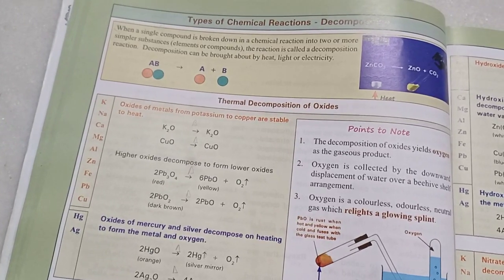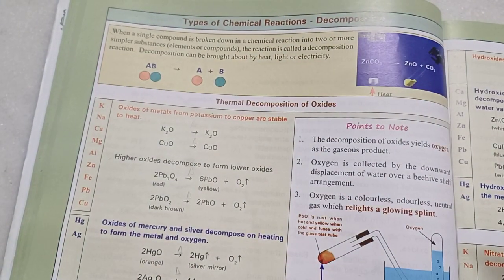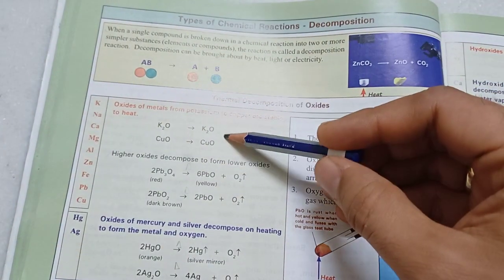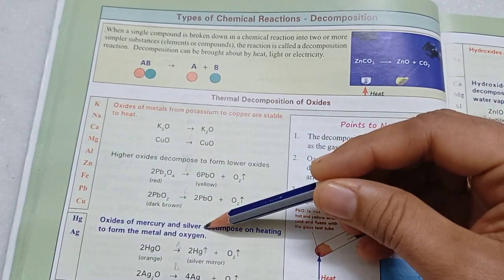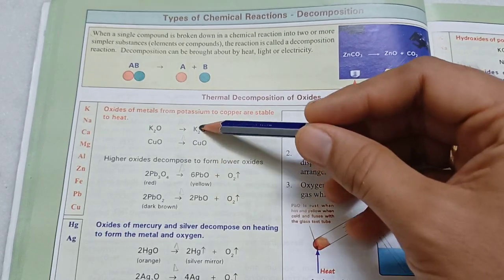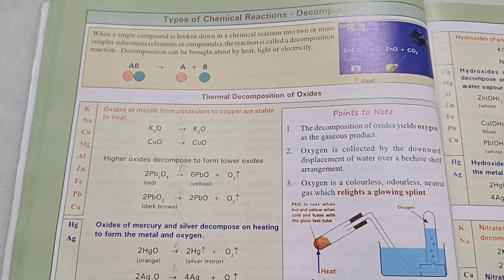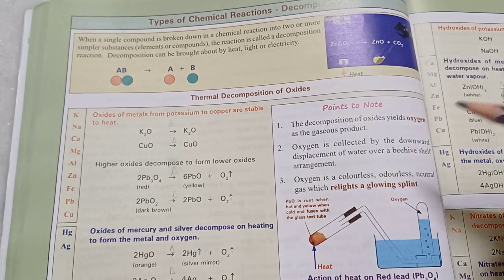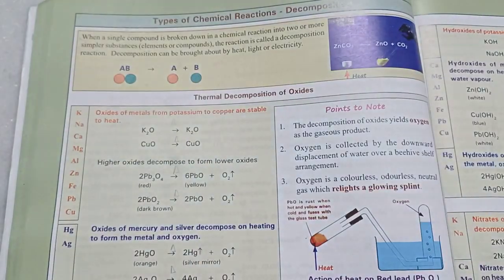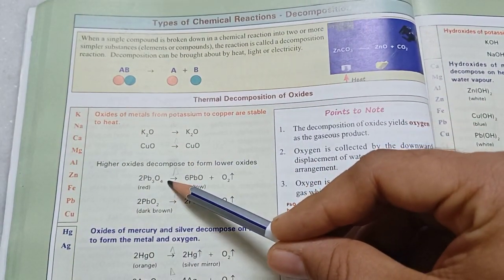Next topic is decomposition reaction. Mark the definition. Examples are given. First of all, oxides. Whenever you heat oxides, they decompose, but that is not true for, say, potassium oxide. The top elements are too stable and the bond is too strong. Heat cannot decompose them. In fact, all these oxides won't decompose. However, some higher oxides may decompose to a lower oxide.